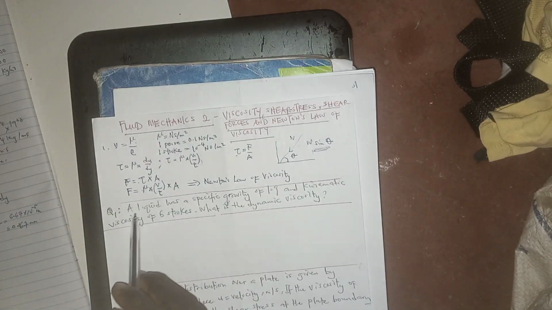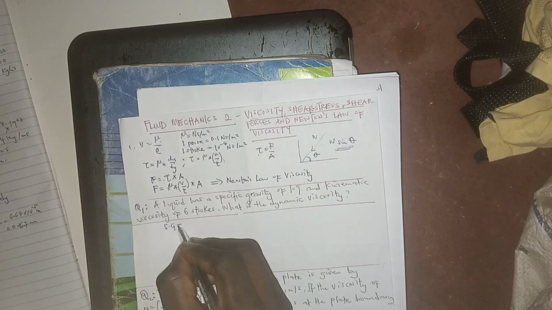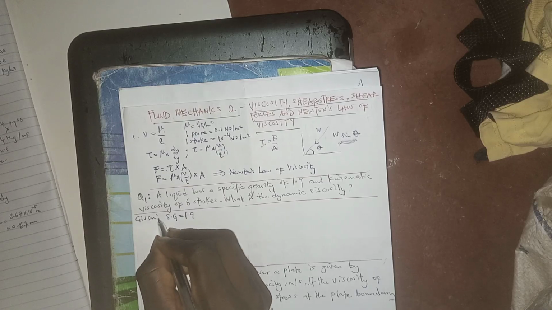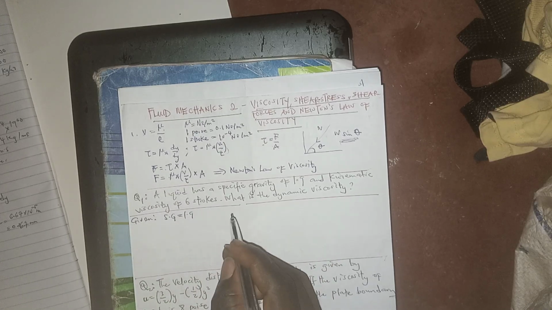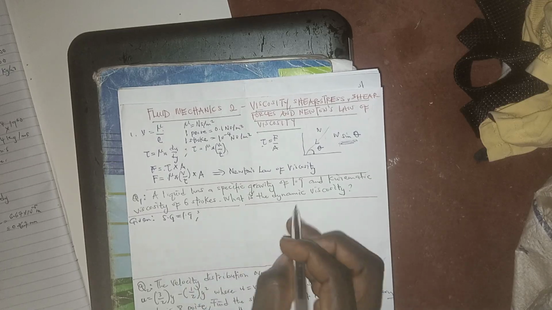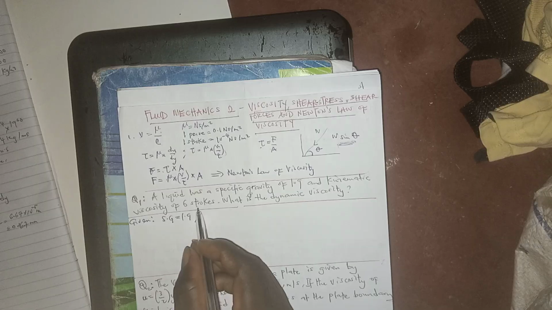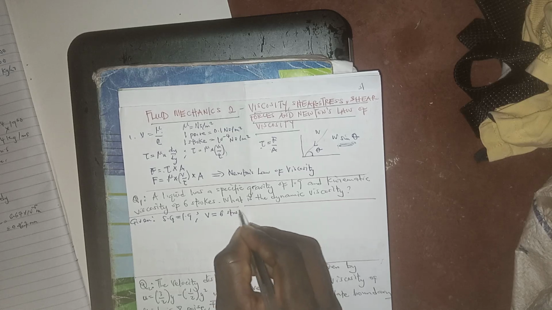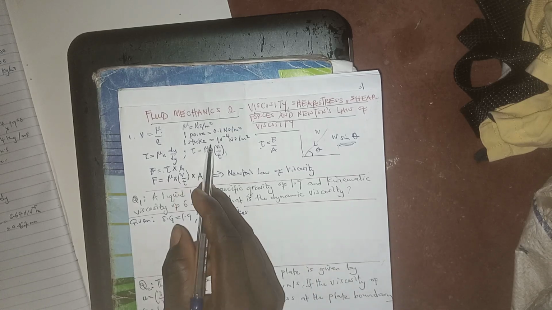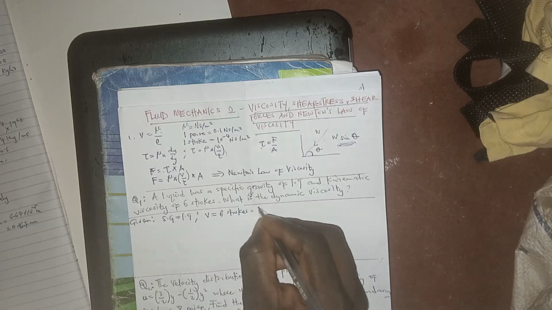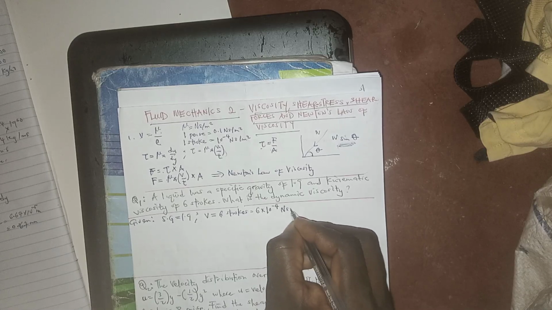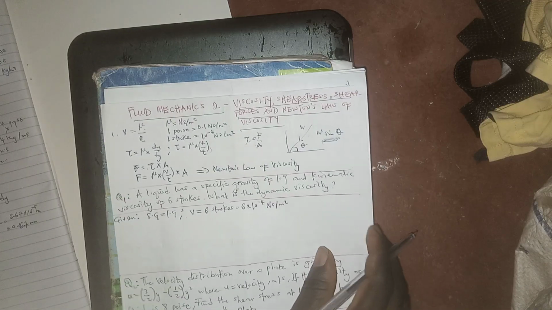So let's continue now. A liquid has a specific gravity of 1.9. We have been given specific gravity as 1.9. It's more advisable to write the given parameters out so that we don't have issues. And a kinematic viscosity of 6 stroke. So we have kinematic viscosity, which is V, as 6 strokes. Now recall, we already said a stroke is 10 raised to power 4. So this will be 6 times 10 raised to power minus 4, rather, in Newton seconds per meter square.